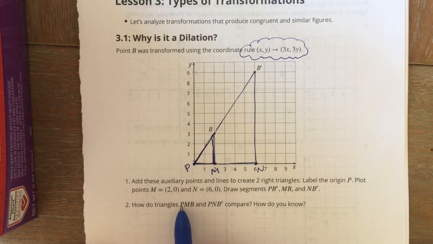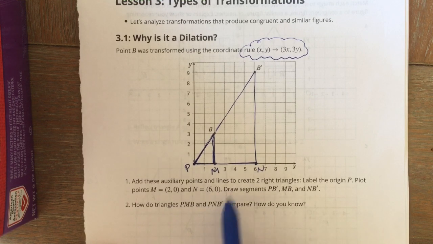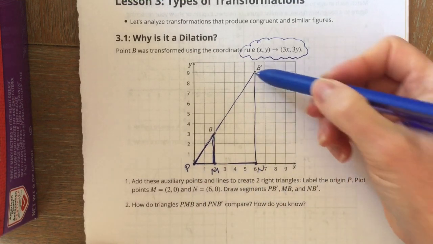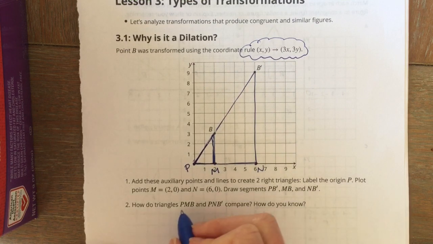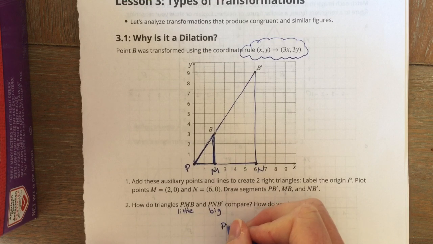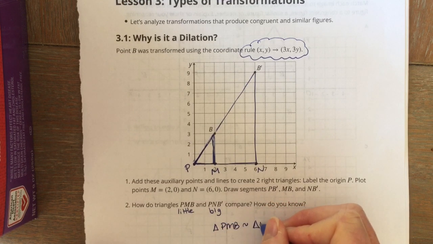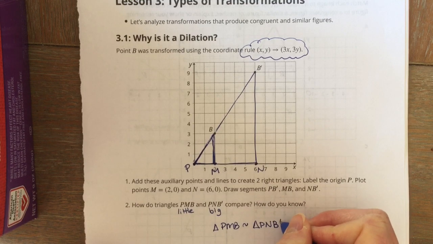It says, how do triangles PMB, the little triangle, and PNB prime, the bigger triangle, compare? So this is the little triangle, and this is the entire large triangle. So it asks us how they compare. Well, I know that they are similar. PMB, the little triangle, is similar to the triangle PNB prime.